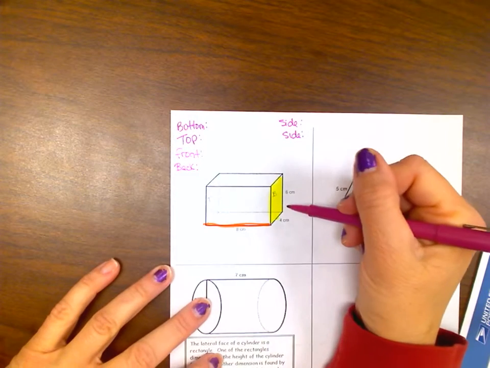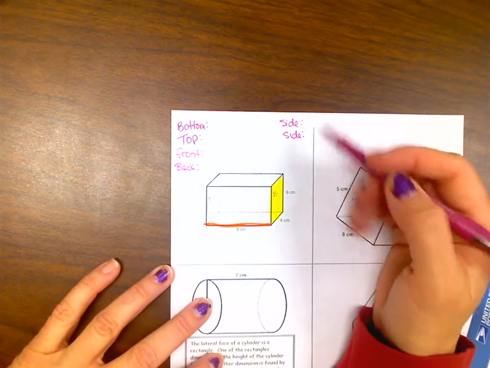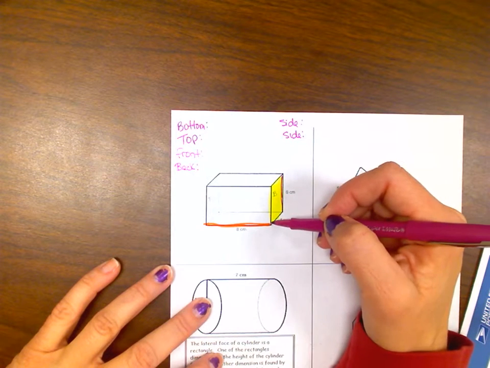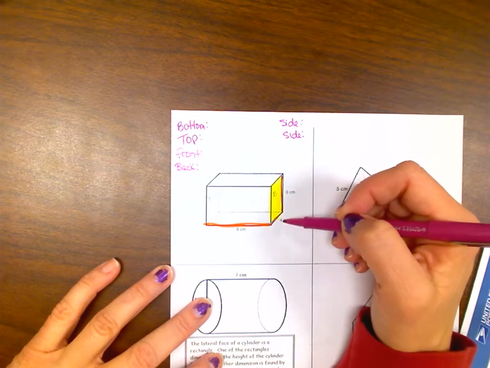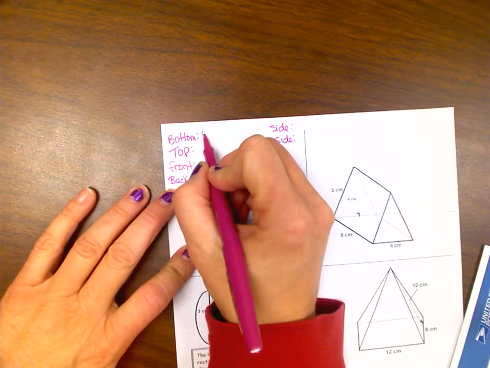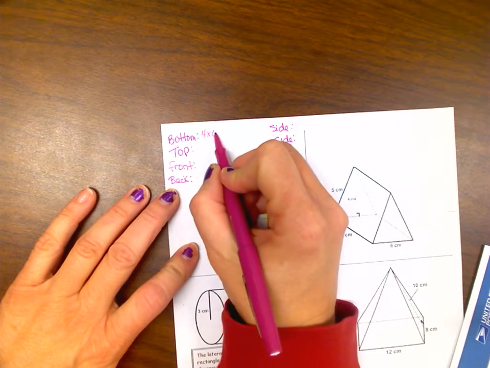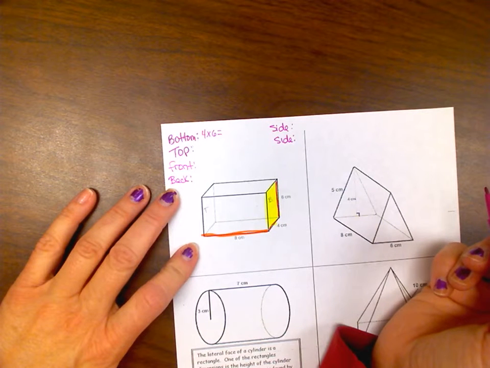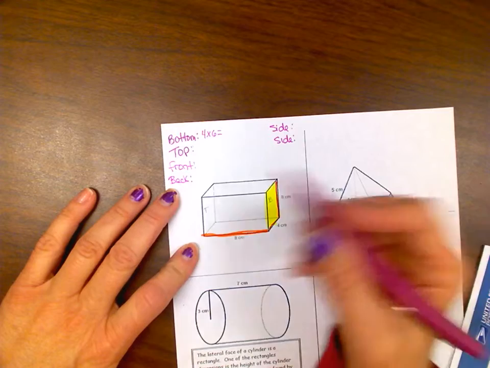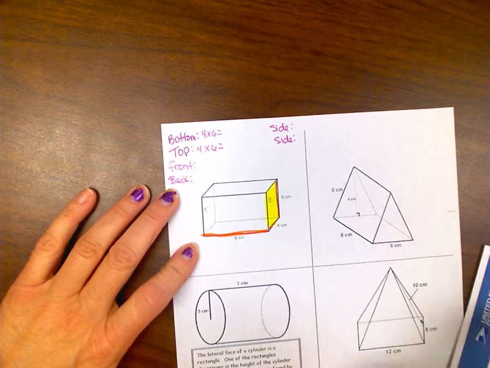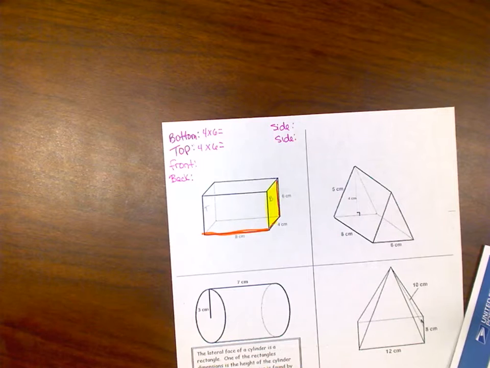So I chose this to be my base because I want it to stand tall. So my base, the area of my base, to find area would be length times width. Well, 4 by 6. So 4 times 6 equals. And that's going to also be my top. So 4 times 6 equals. And you need to find the answer to those. I'm just helping you with the steps.